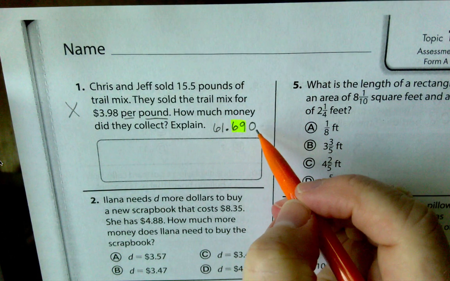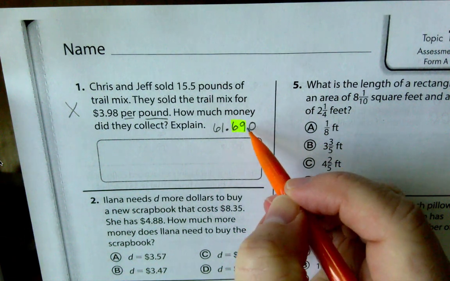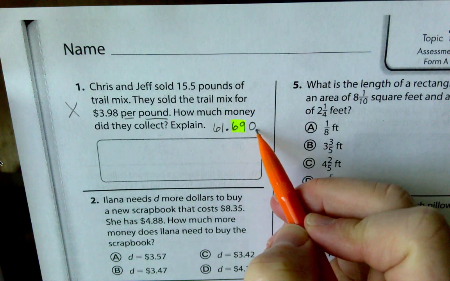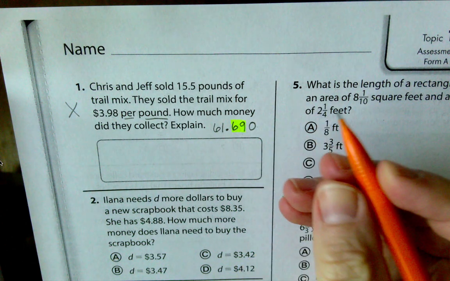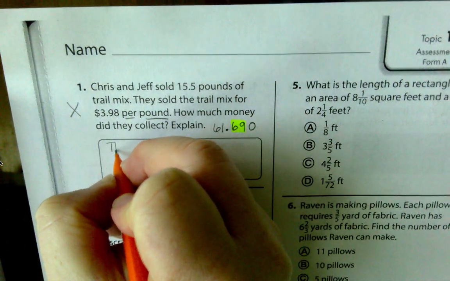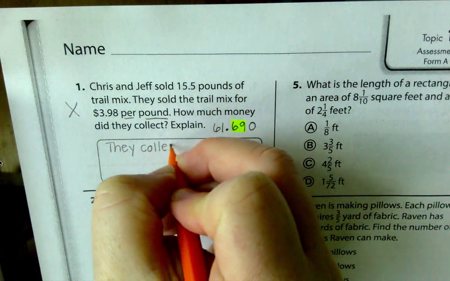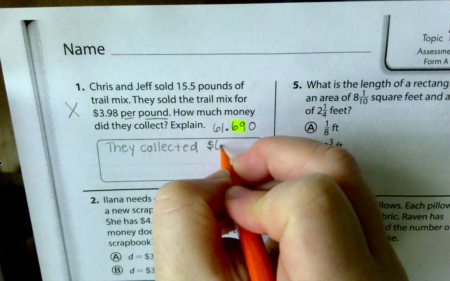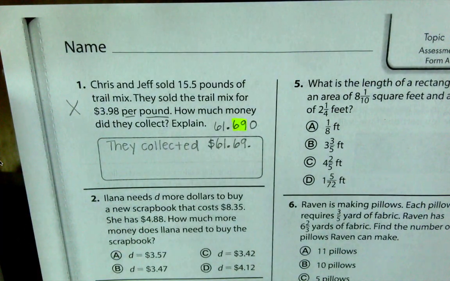So normally you would, because if you have a digit to the right, a third digit, that determines if I'm going to stay at 69 or go to 70. But in this case, my 0 is 4 and below. We're going to leave it alone. So how much money did they collect? Well, they collected $61.69.